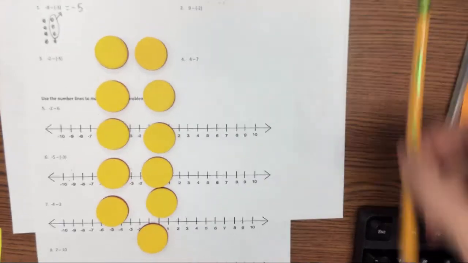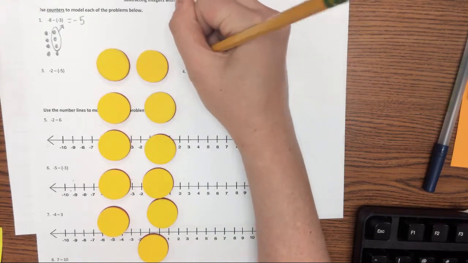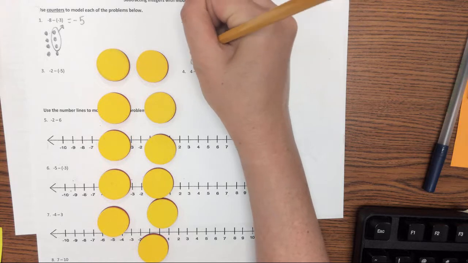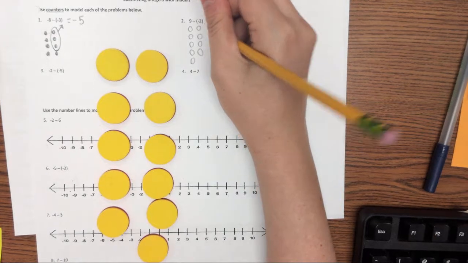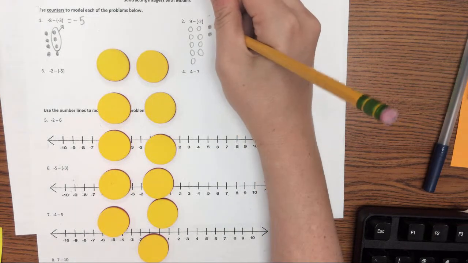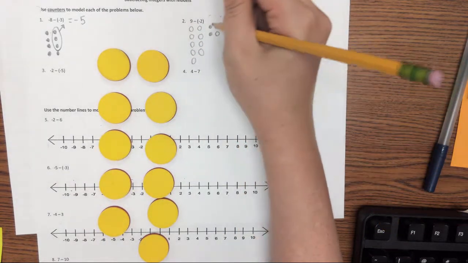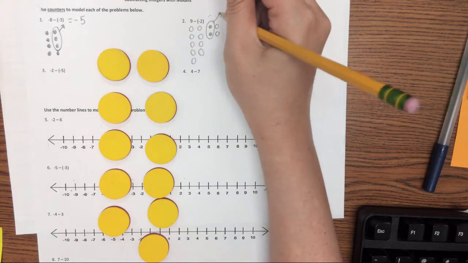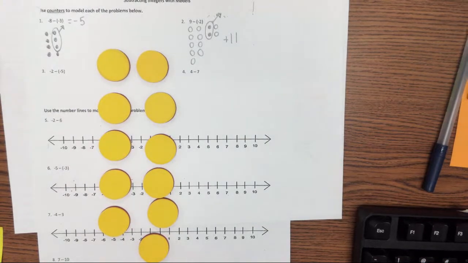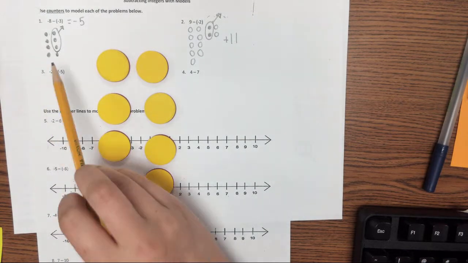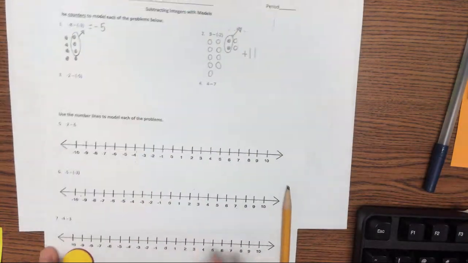So I'm going to go ahead and draw that model on my paper. So I have 9 positives. 1, 2, 3, 4, 5, 6, 7, 8, 9. I don't have any negatives to take away, so I add 2 of them. But when I add 2 negatives, I also have to add 2 positives in order to keep this as positive 9. Now here's the 2 negatives I can take away, and I'm left with positive 11. So sometimes you have what you want to take away, sometimes you don't. So let's try the next one.